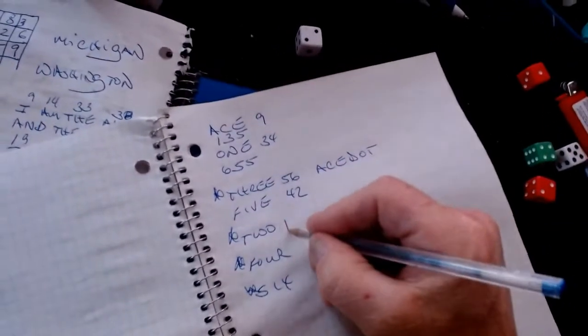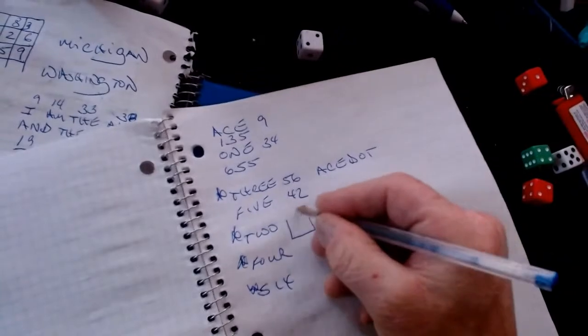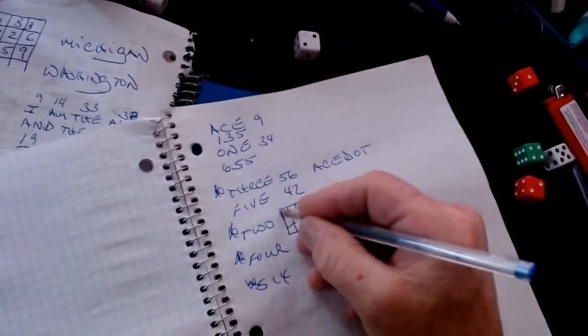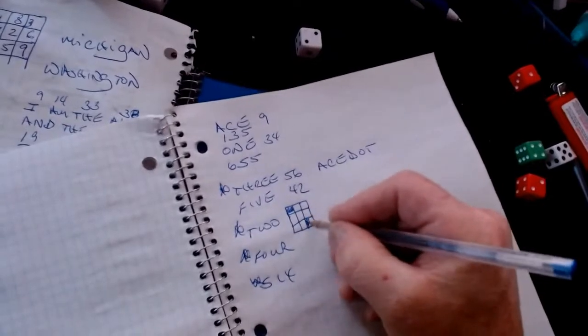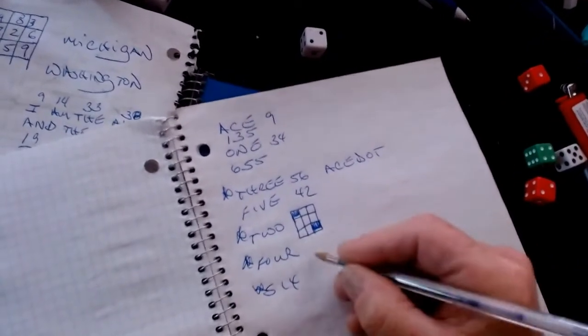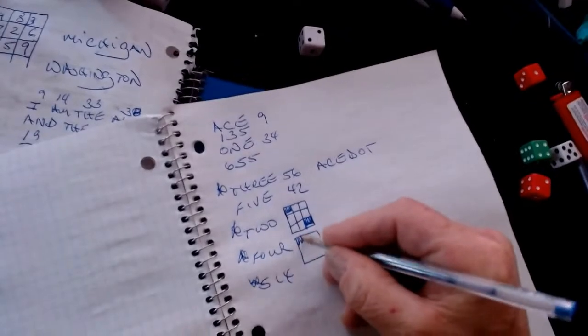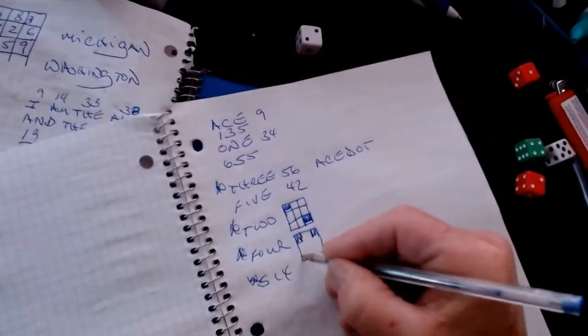So in number 2, we're going to show you number 2. Here is number 2, and here is number 4.